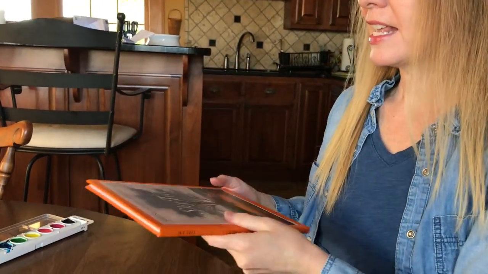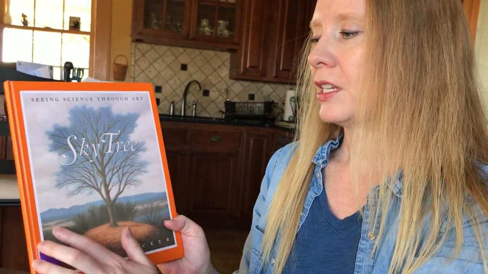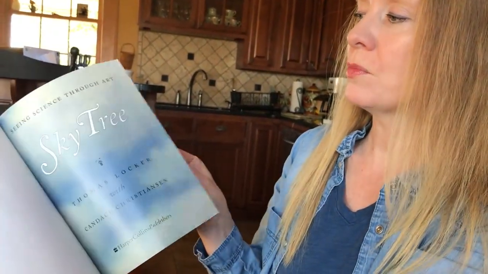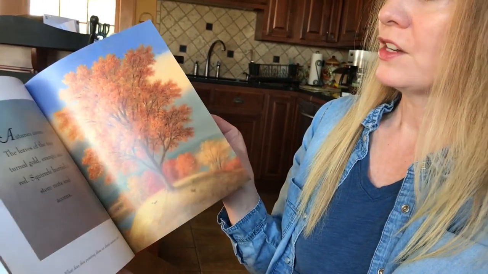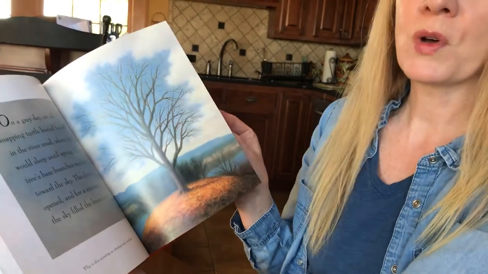So, as I said, we're going to do a painting. So I want you to be thinking about how you want your tree to look. You can put your tree on a hill similar to the sky tree with just a little bit of land beneath it. And you could put anything in the background, but definitely a sky. So which kind of sky? When we looked through the book, the sky kept changing, and it was different through all the seasons. So be thinking about the color you want your sky to be.